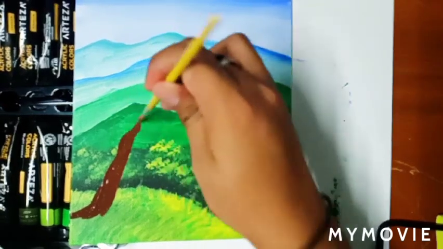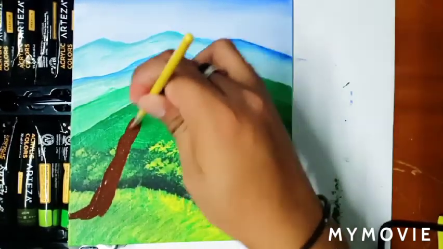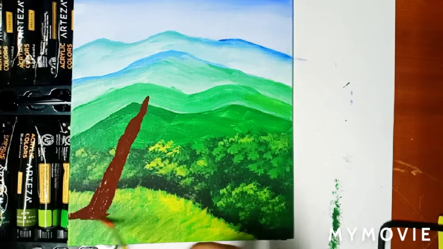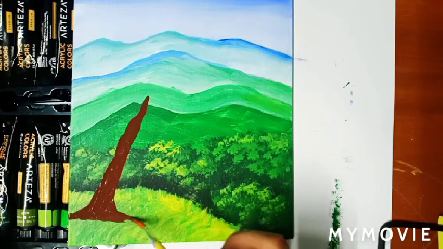Again, we will be doing a separate practice on creating trees, different types of trees and shapes and colors. So you don't have to add this tree in this practice.